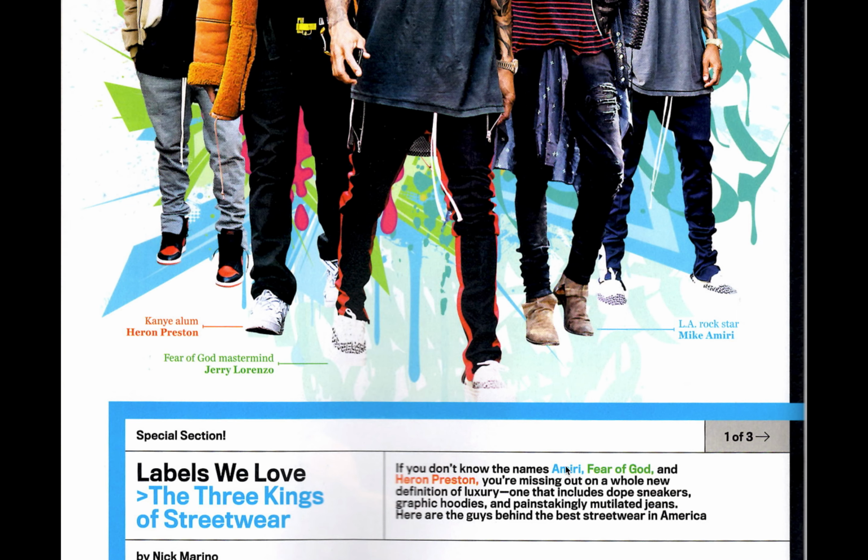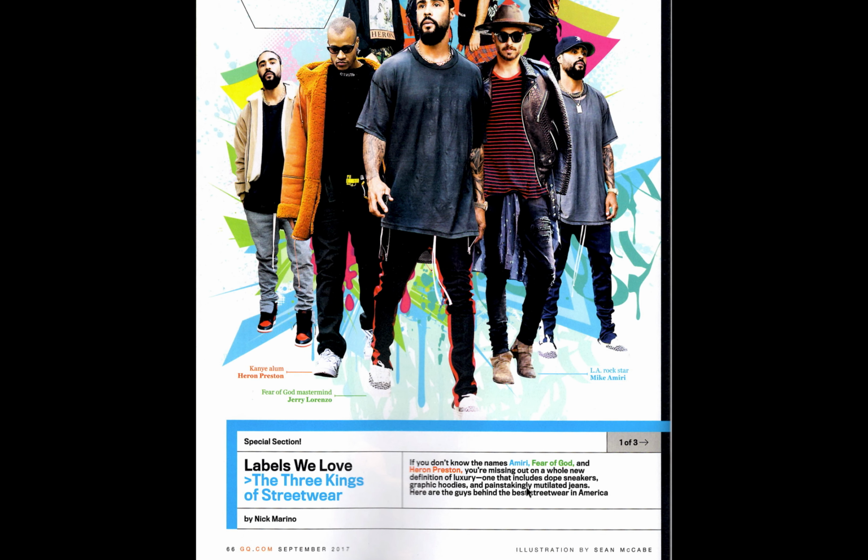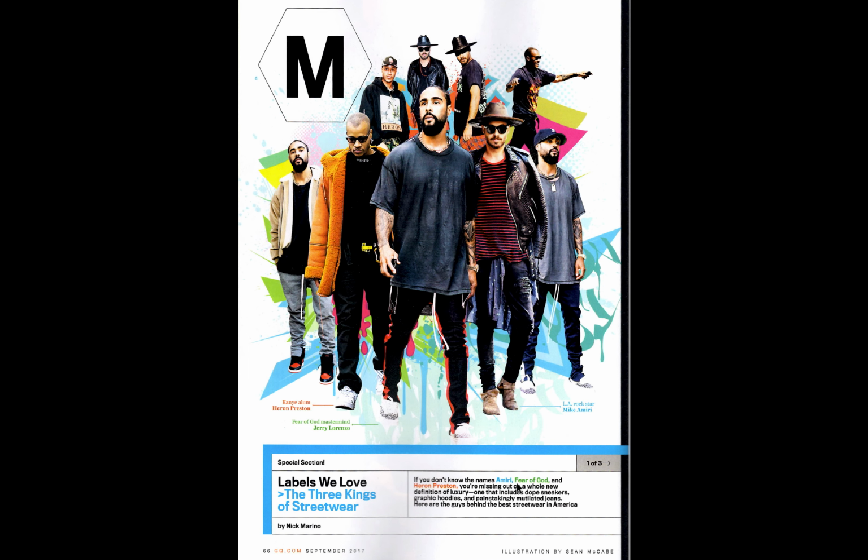We can see that the type is treated in a way that responds to the words. If you don't know the names of Assemi, Fear of God, and Heron Preston, you're missing out on a whole new definition of luxury. Those are all design decisions, to emphasize that type like that. And to do that, you really have to read the type. Every article has a structure and a rhythm to it, and to illustrate that article effectively, to create a user experience, you have to know what that content is.